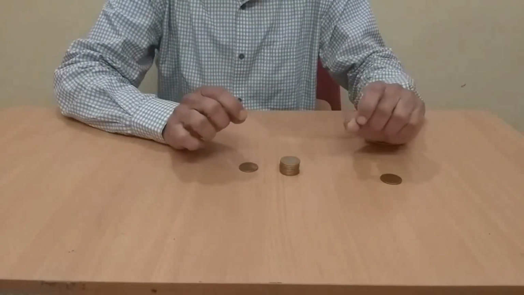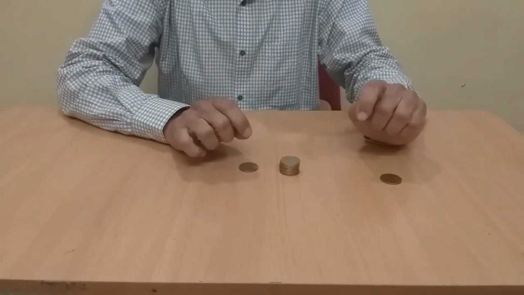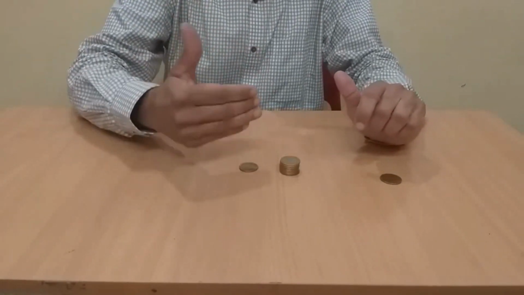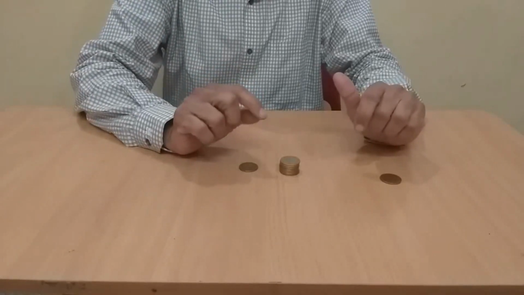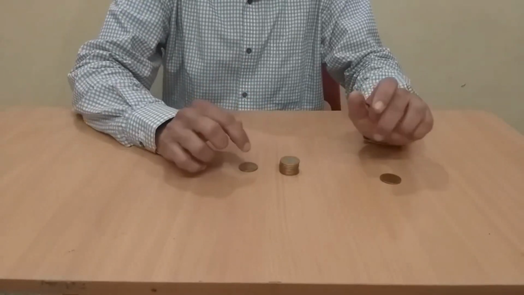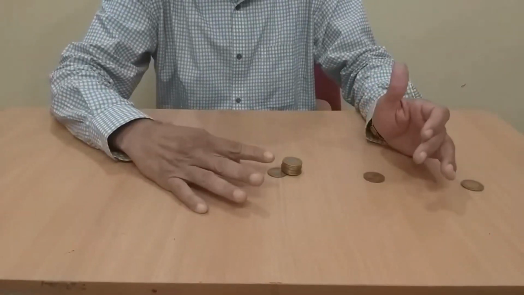This is nothing but the law of inertia. You will learn it maybe in some higher grade. Law of inertia, or Newton's first law of motion. But is it not fun just to take out one?